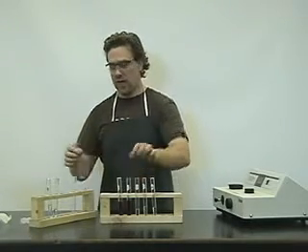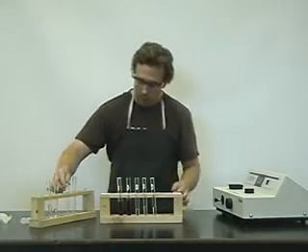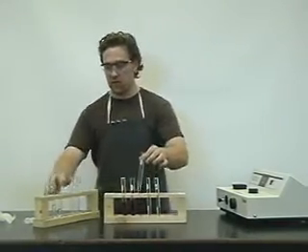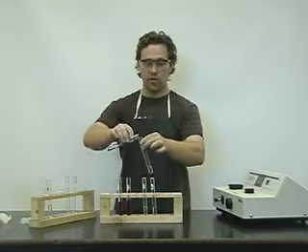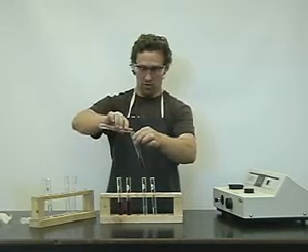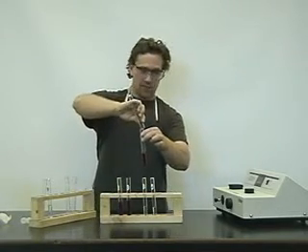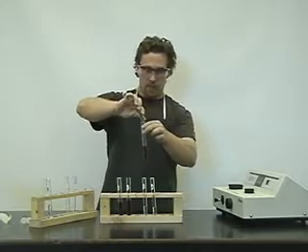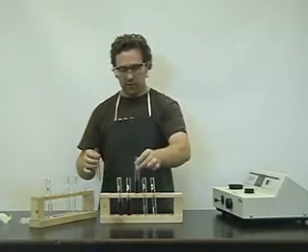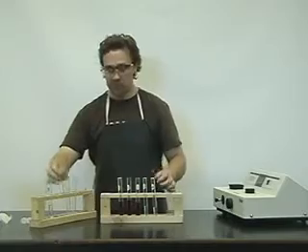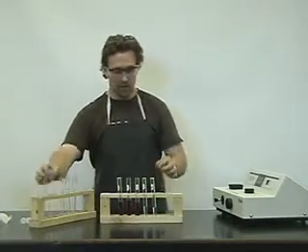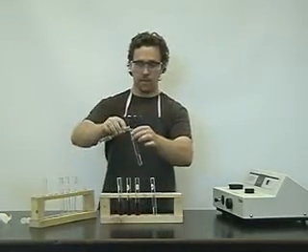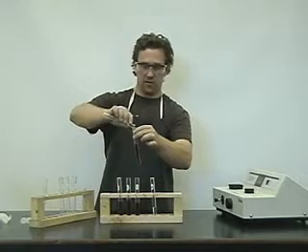Now, when we first look at it, for the naked eye, it's very difficult sometimes to notice a color change. And that's why we have the spectrophotometer. It is able to differentiate the color. So that's just awesome.